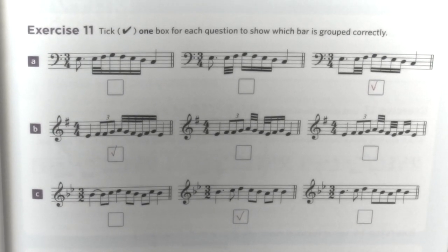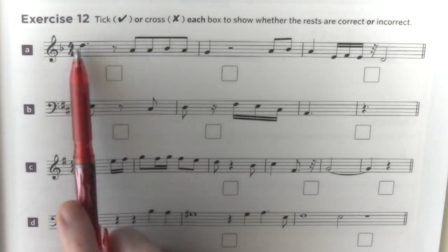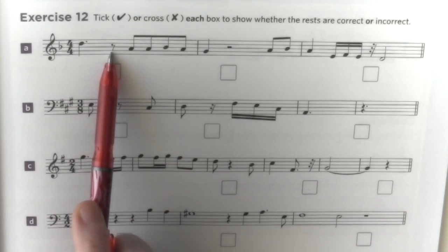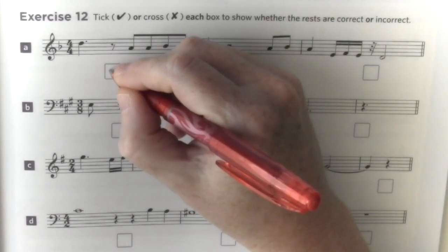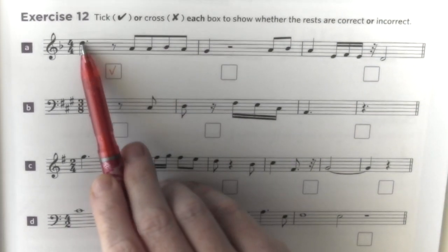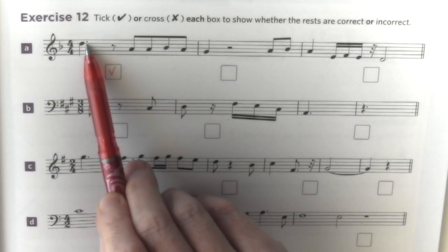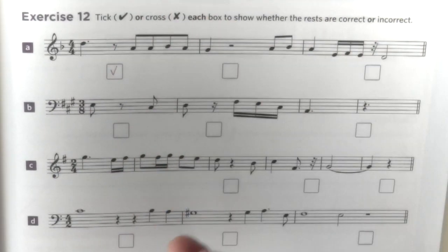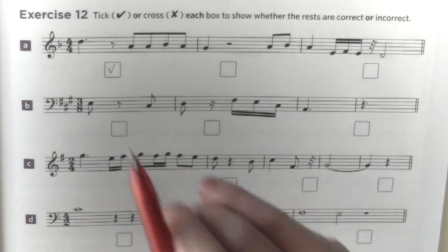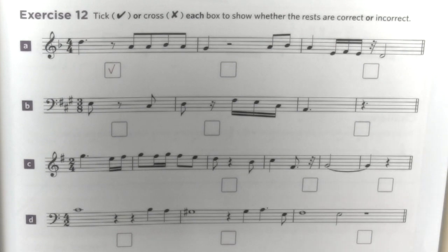Again, about grouping and rests with rests is the exercise number 12. 4/4, 1, 1/2 and the other half, and then the other minim. So that is correct. Why? Because we have 1, 1/2 and the other half. When you see a half, you must have the other half straight away. So immediately spot these things. A half must be paired with the other half, always.